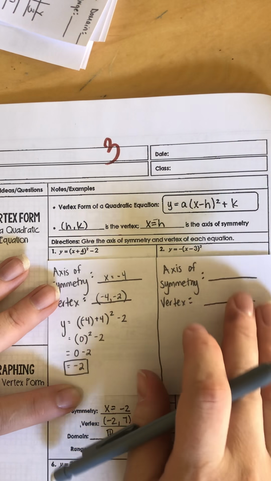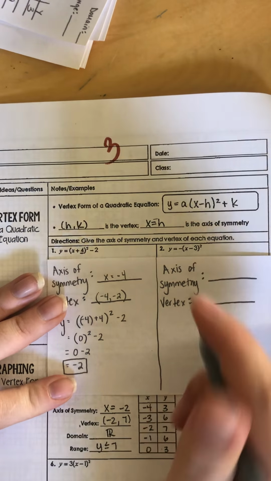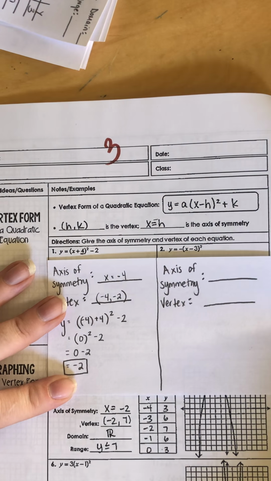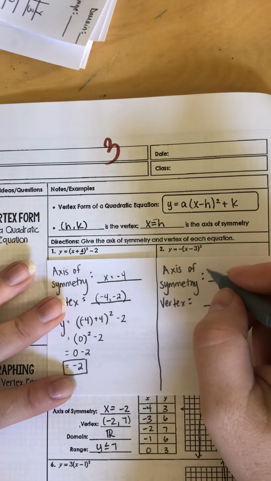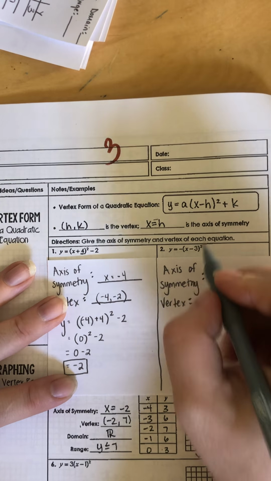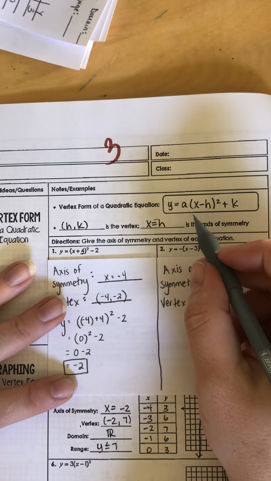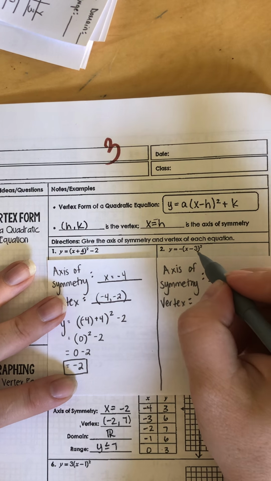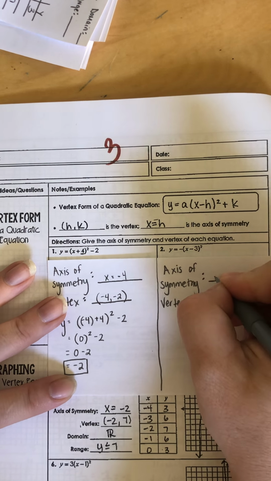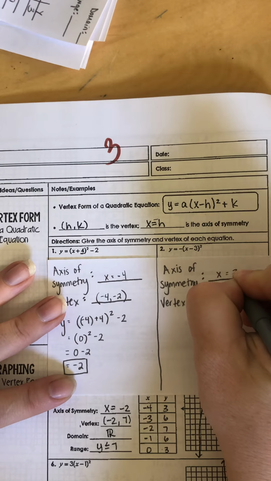Alright, number 2. It looks a little bit different because it has a negative outside of here. Let's talk about that when we do our problem. Axis of symmetry, again, is the same type of form as our vertex form. So I'm going to take the h, which is here, and make it the opposite. So x equals positive 3.